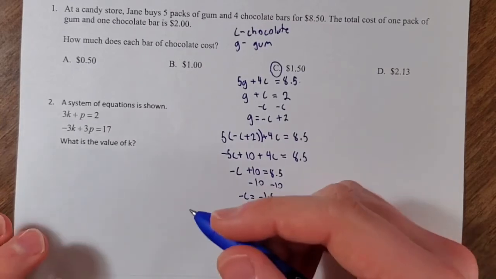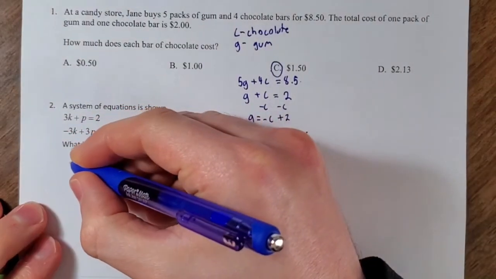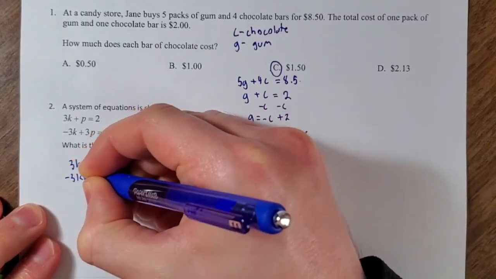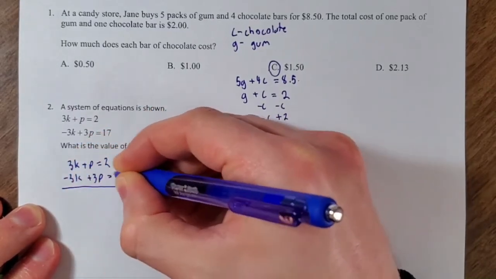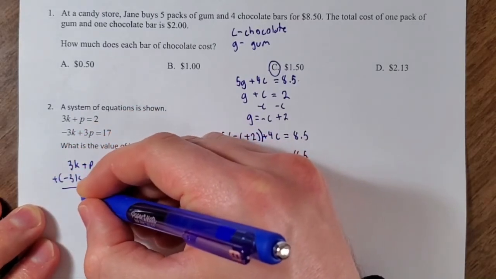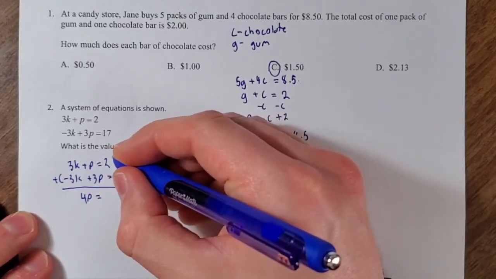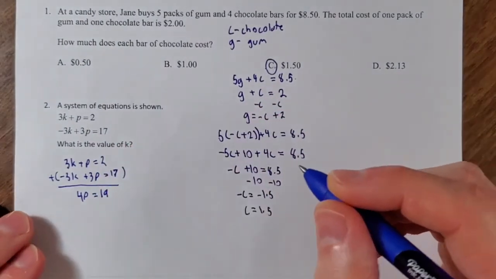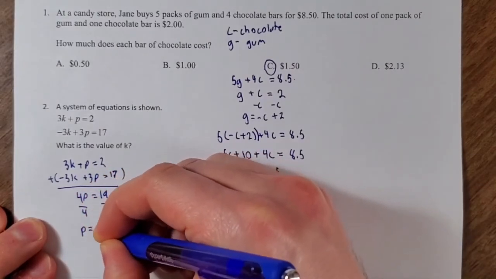Alright, so in this one, I'm not sure what your thoughts were, but I immediately saw our positive and negative 3's for our k terms and thought those would be very nice to eliminate with one another, making for our solution pretty quick to solve. So 3k and negative 3k, they cancel out. p plus 3p gives me 4p. And then adding my 2 to my 17 here gets me 19. So if we divide by 4 on both sides, we'll get p is equal to 19 over 4.